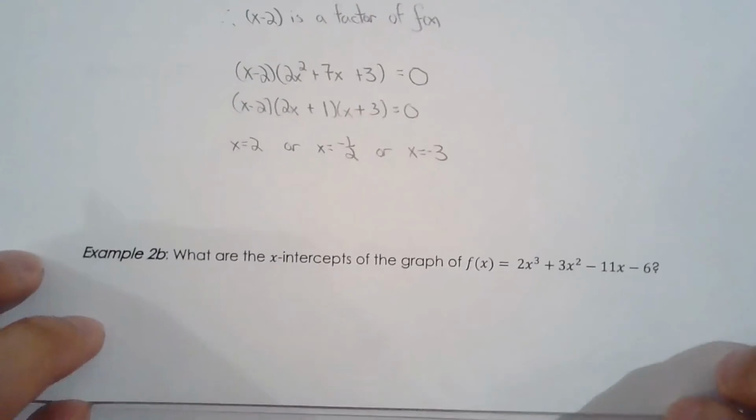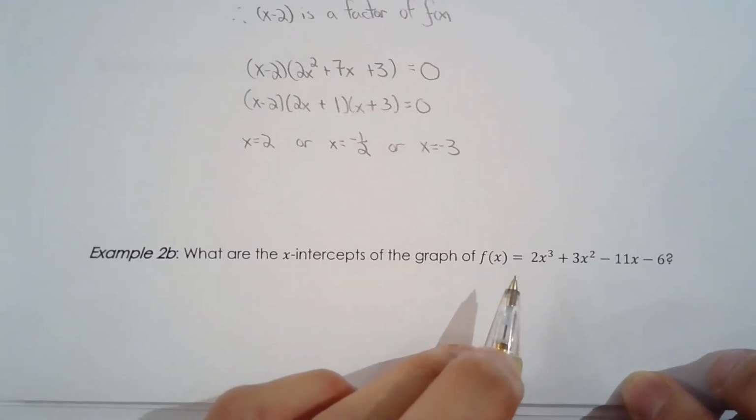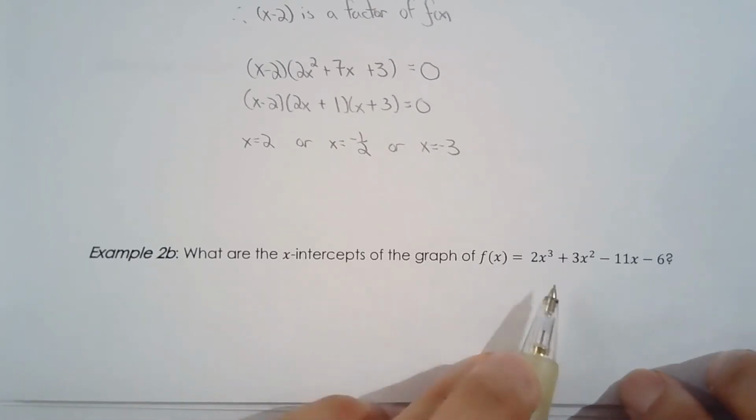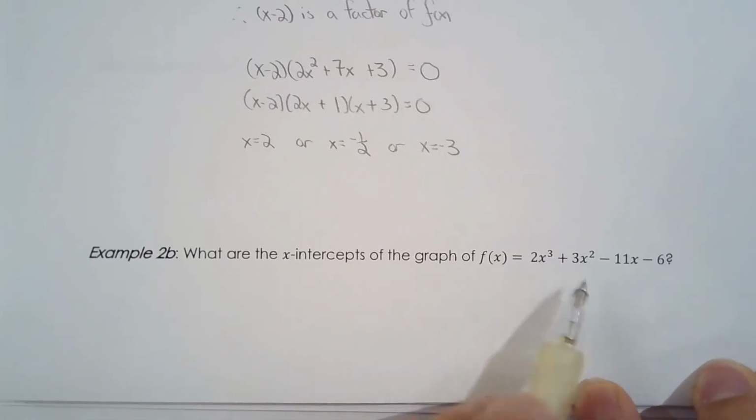Alright, so now let's look at f of x, 2x cubed plus 3x squared minus 11x minus 6. And what are the x-intercepts of this graph? Wait a minute, this is what we just had up above, right? So guess what?